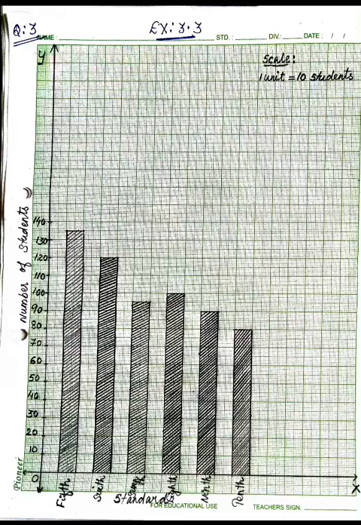From the table itself it's clear, or from the graph it's very much clear. That is class 5th. It has a large number of children because the height of the graph is more. And which has the minimum number? The height is the least for 10 standard. How much is it for 10 standard? 80. So class 10th has the minimum number of children.